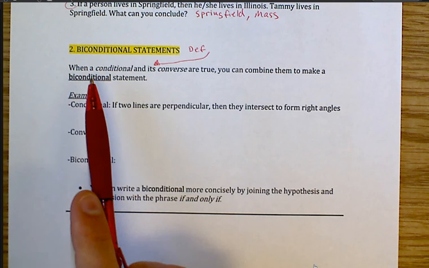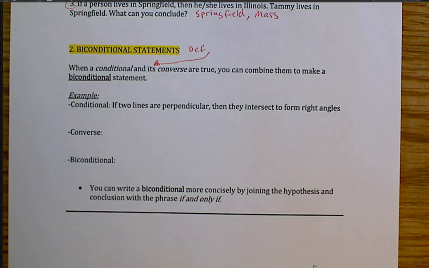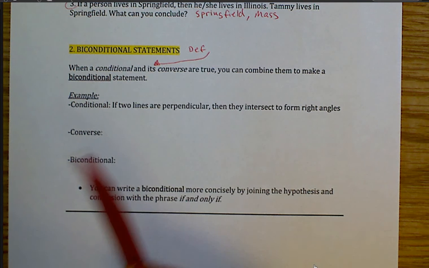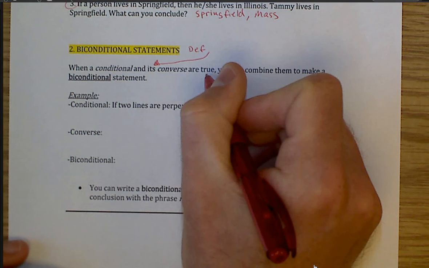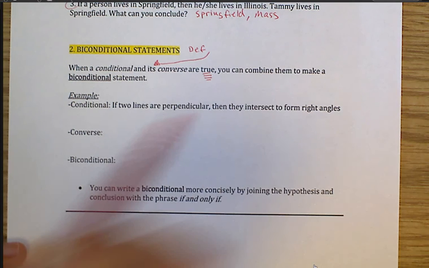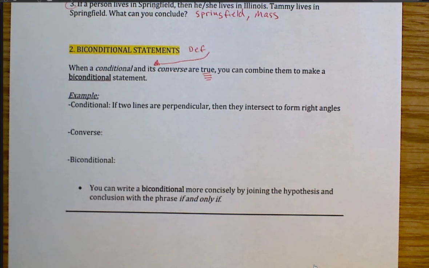A biconditional statement is when a conditional statement and its converse are true. That's important. When the conditional and converse are both true, you can combine them to make what's called a biconditional statement. Okay? Let me show you how this works, and then I'll have you try a couple examples.